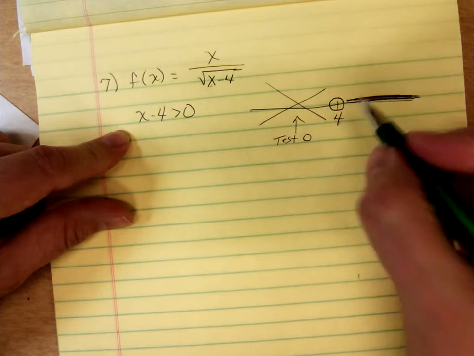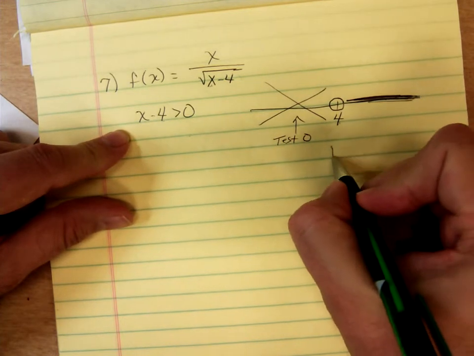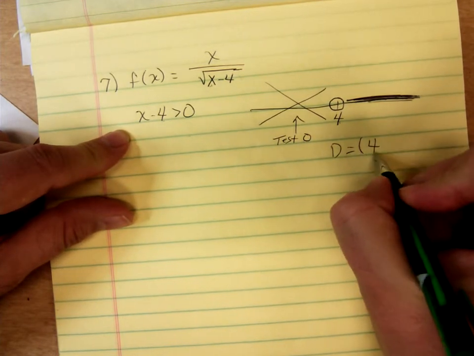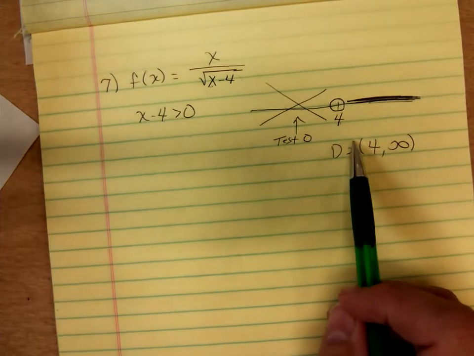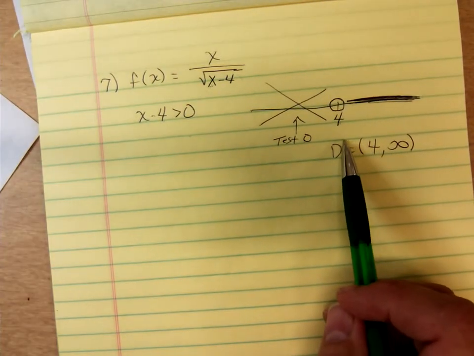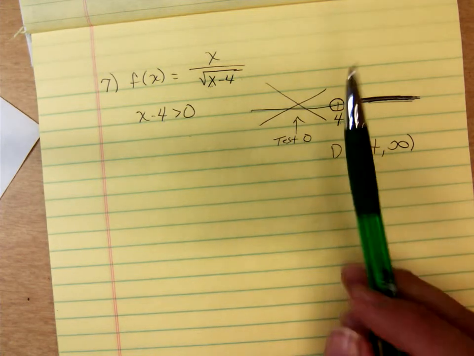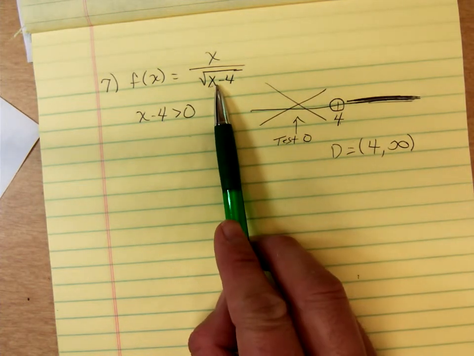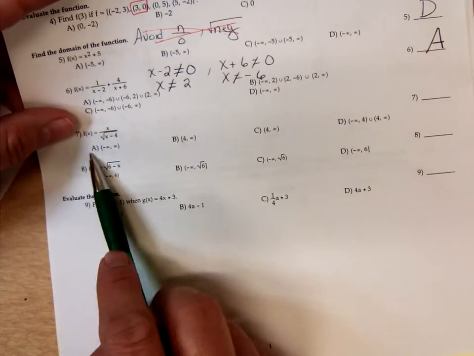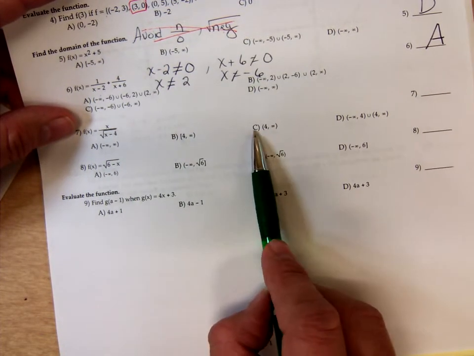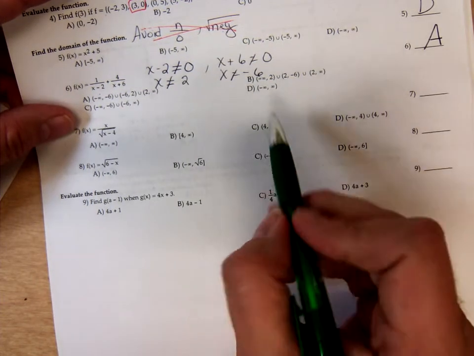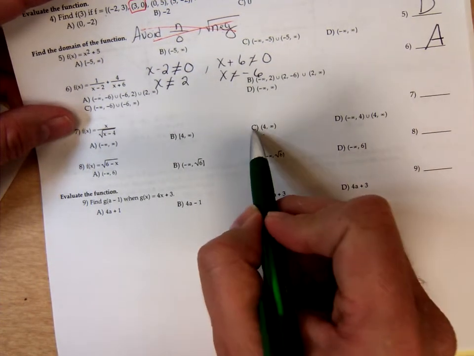So the domain here would be 4 to infinity. Notice you're not including the number 4. If you include the number 4, then that would give you a 0 in the bottom of the fraction. Okay? So there's two answers that say 4 to infinity. Can y'all tell which one has the parentheses on the 4? Would be C.